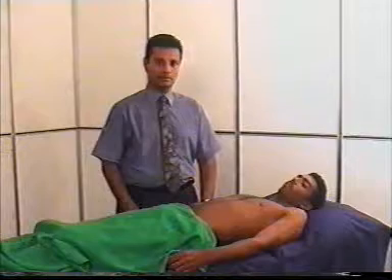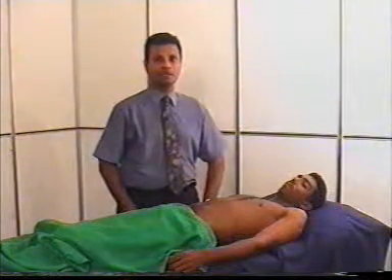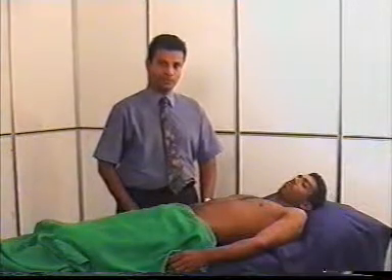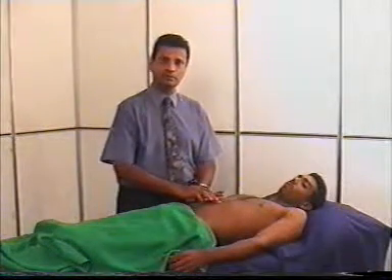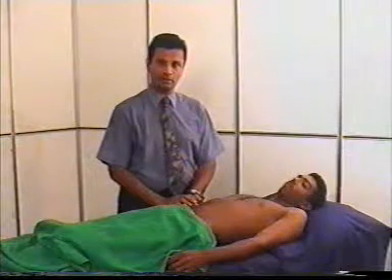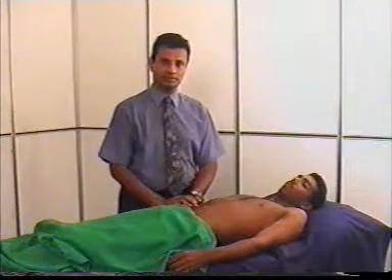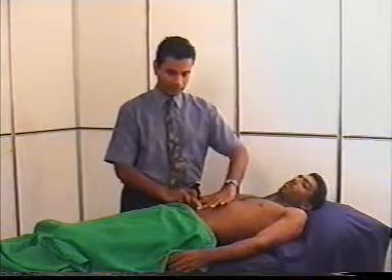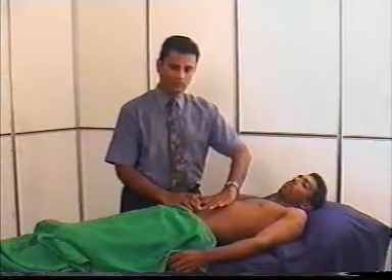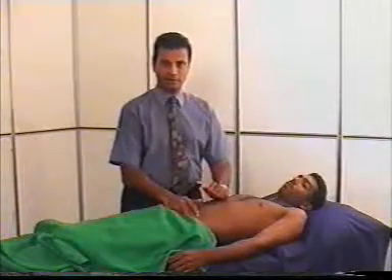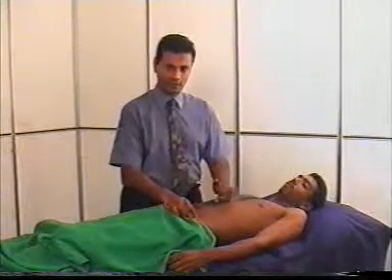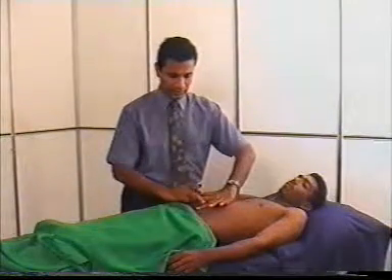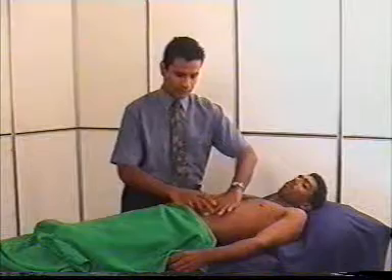Next is percussion. There are two important points that you should keep in mind about percussion. First, you always percuss from resonance to dullness, never from dullness to resonance. The second point is the percussing finger should be always parallel to the border where you expect the dullness. For example, if the border of dullness is like this, your percussing finger should go parallel to that.